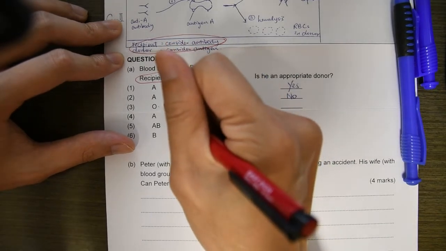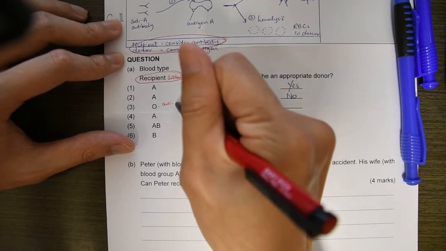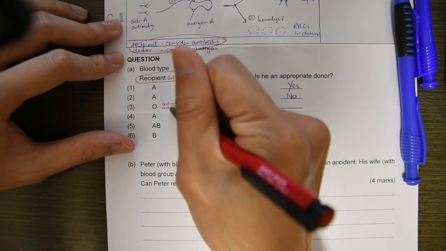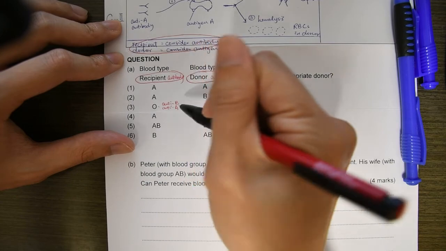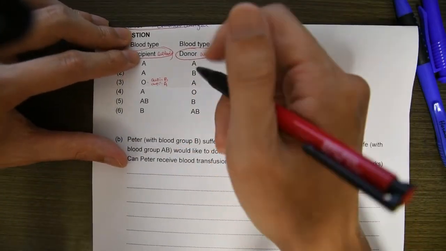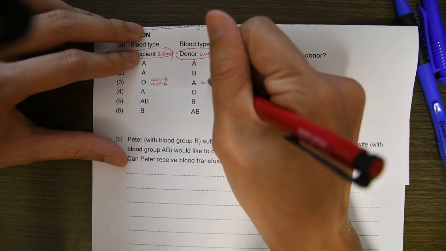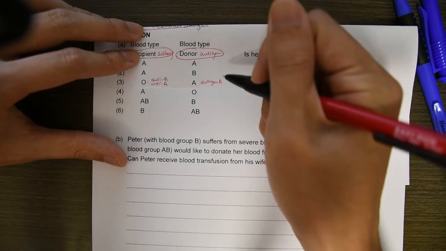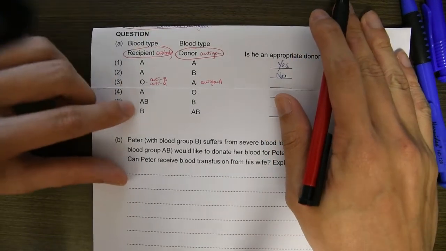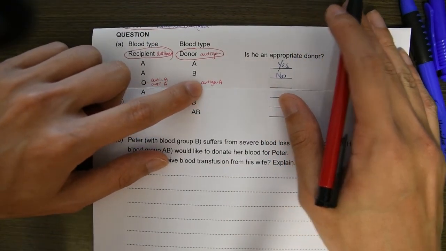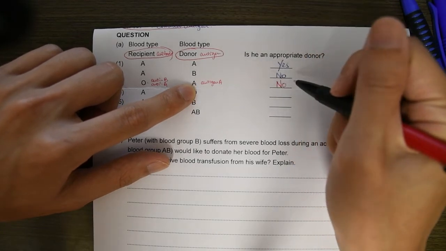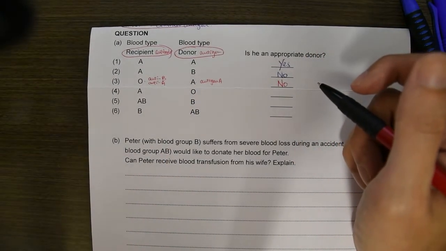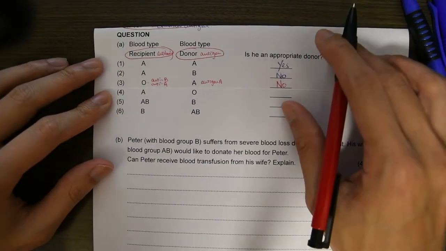So blood group O contains anti-A antibody and anti-B antibody. So that means when the blood group A, which contains antigen A, when those red blood cells enter blood group O, these antibodies would bind onto these antigens and cause trouble. So therefore, this blood transfusion is not safe.